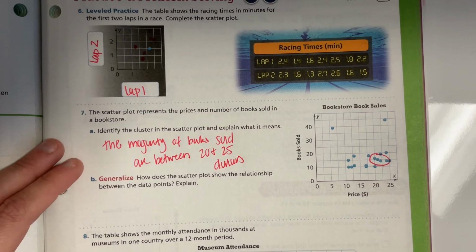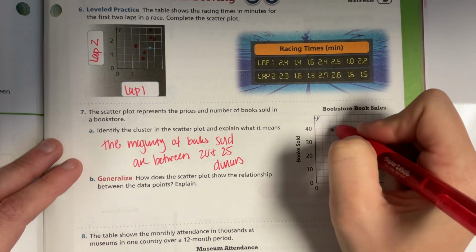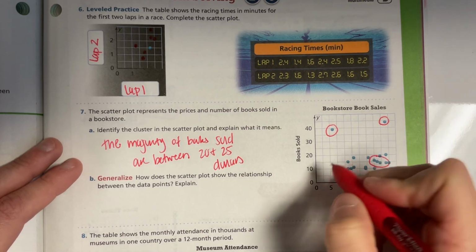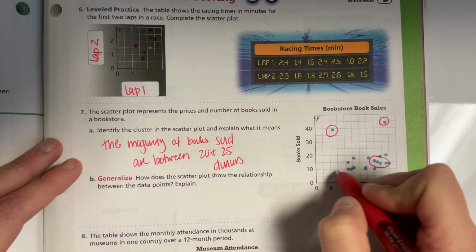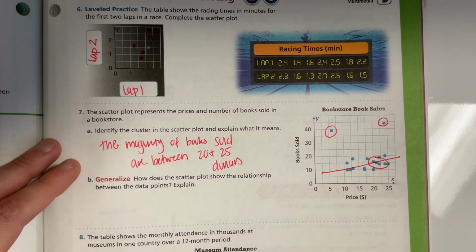How does the scatter plot show the relationship between the data points? We do have 2 outliers to consider, but we can look and see that even though it is slight, the graph is going in a slightly upward direction.